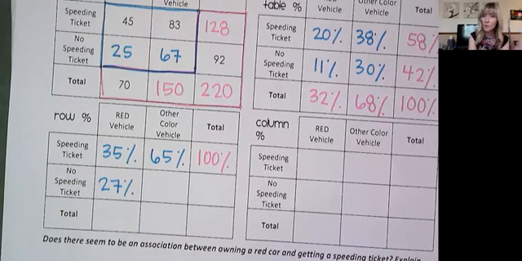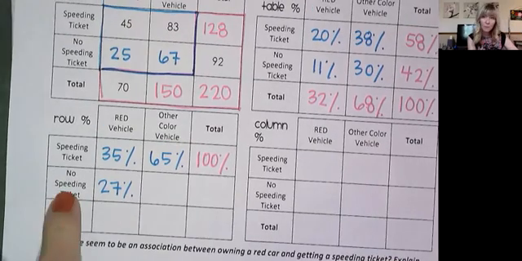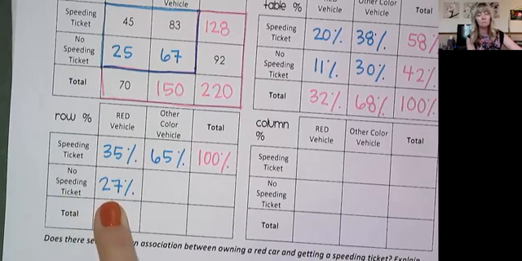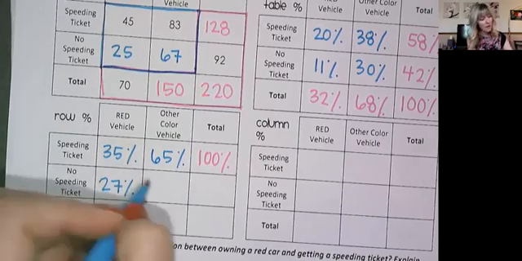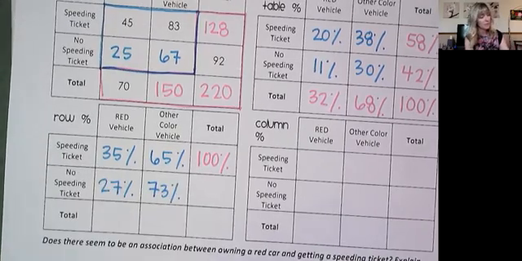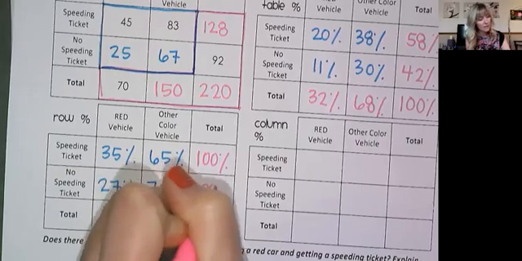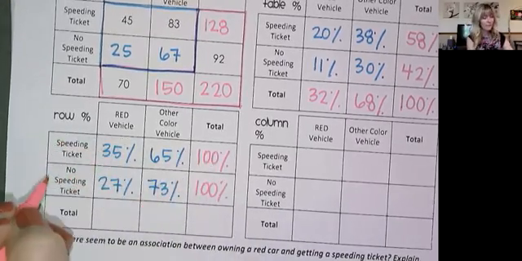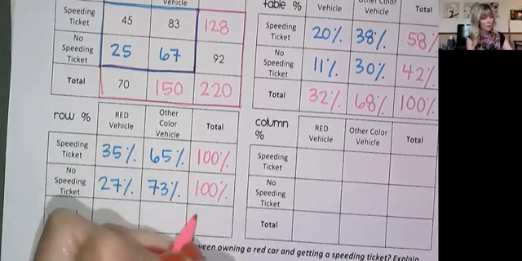That just told me that 27% of people that have not gotten a speeding ticket also drive a red vehicle. Okay, and then when you calculate the other one, not surprisingly, it is 73%, because 27 plus 73 is now 100% for that row.